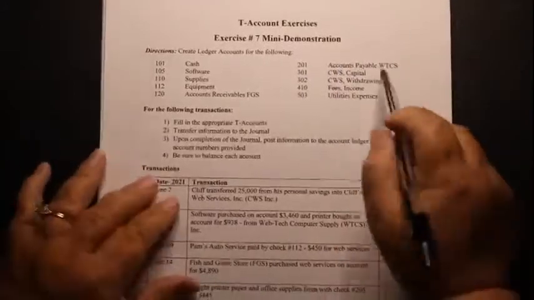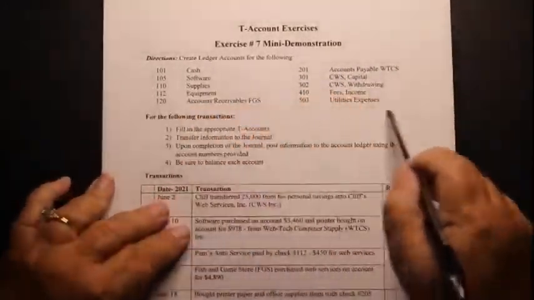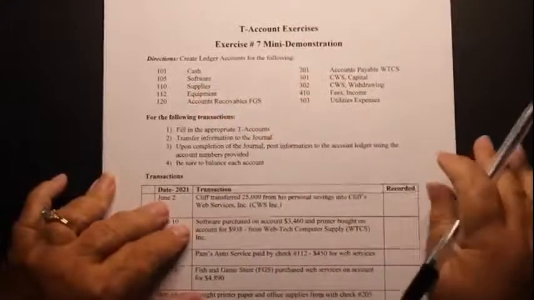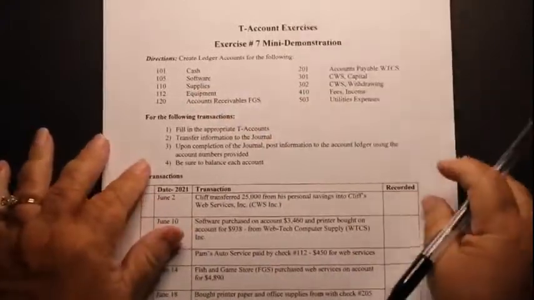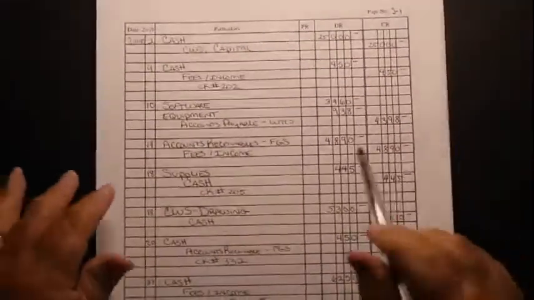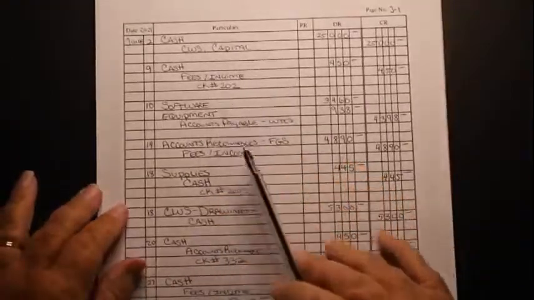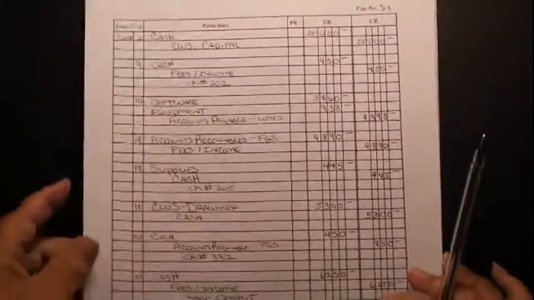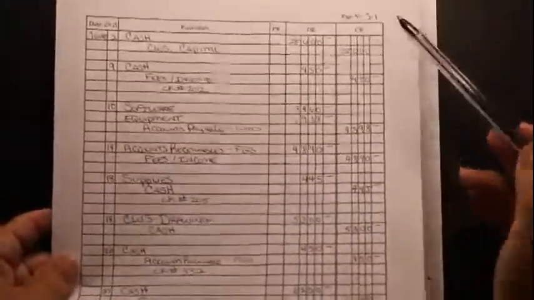You really will only need this area right here, these account numbers. Then you need the journal from last week that we completed, with all your transactions and your balance that did balance between debits and credits. That was only one sheet, so you should only have one sheet there.